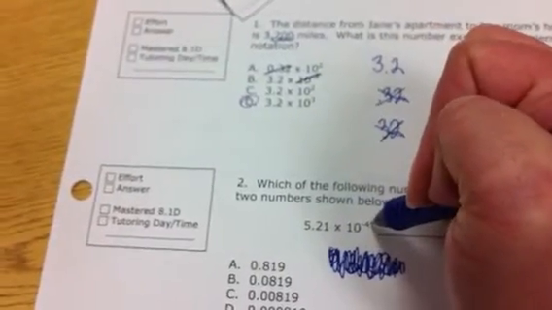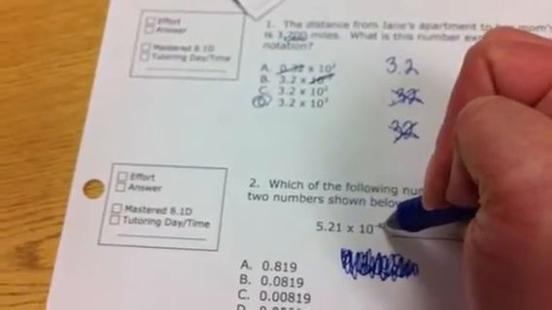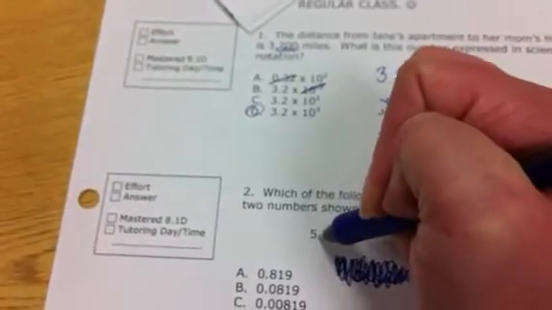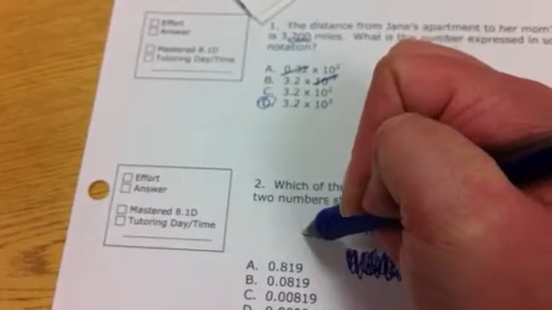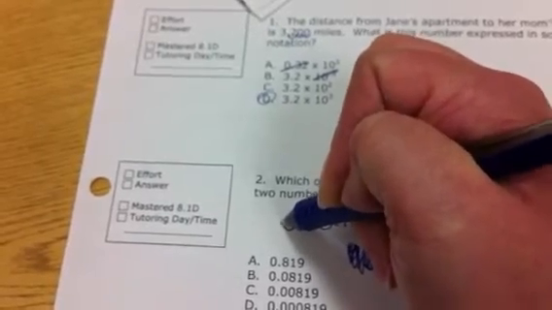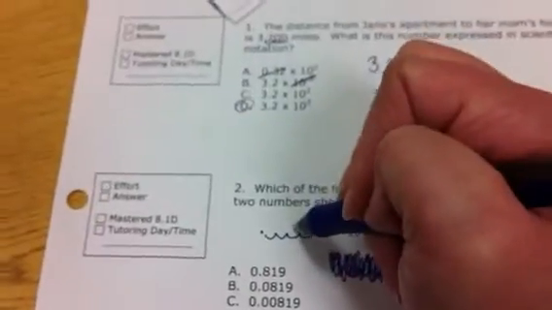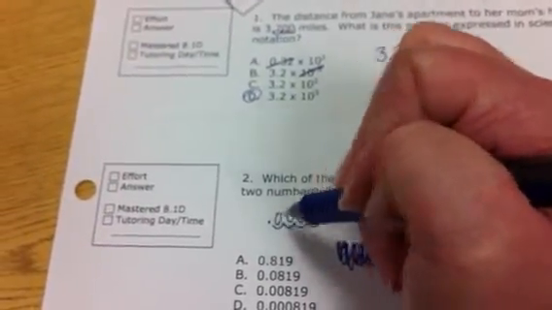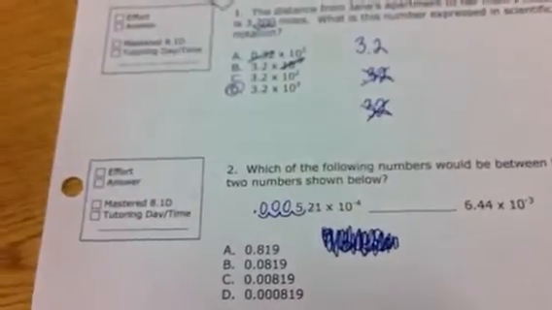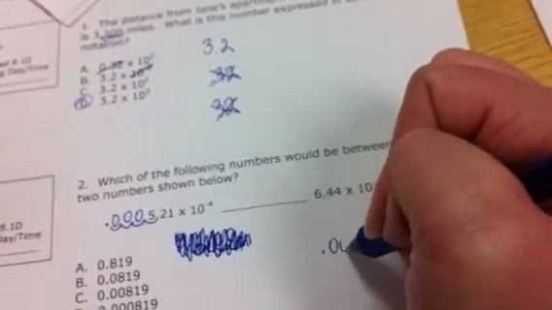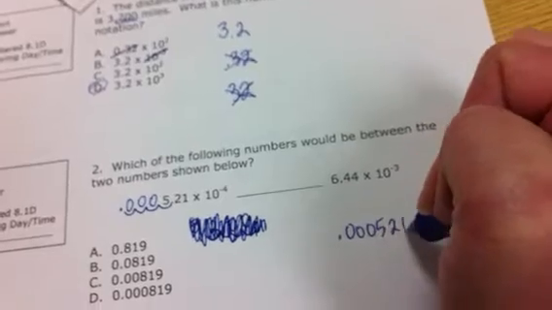So like we said, our exponent tells us how many place values to move the decimal, and this is 4. So 1, 2, 3, 4. I'm going to put my decimal in the correct place, and I'm going to fill my cloud bubbles, or my place values, with zeros. Our new number is 0.00052.